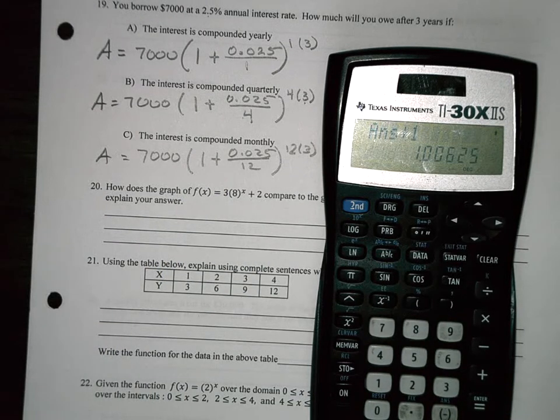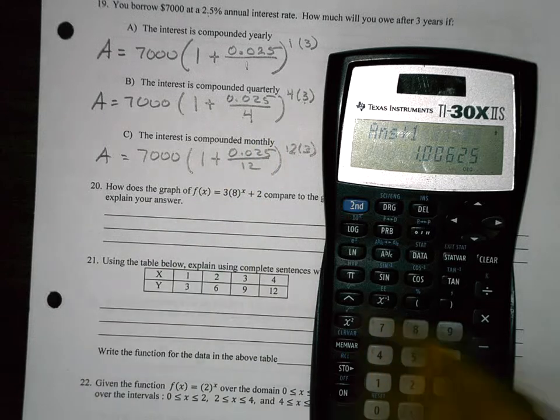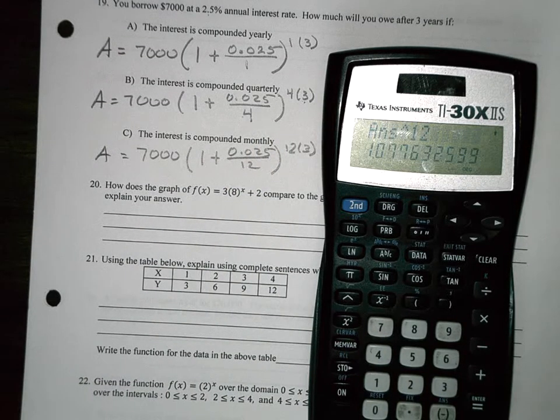Okay, so I get 1.00625. Now that all is going to be raised to a power of 12. I got to multiply those two, so I'm going to do my little caret to 12, and that equals 1.077. Then I multiply that by 7,000, and that's how much I'll have.